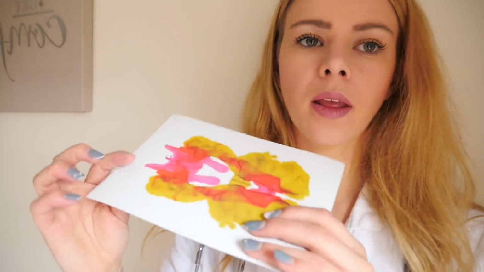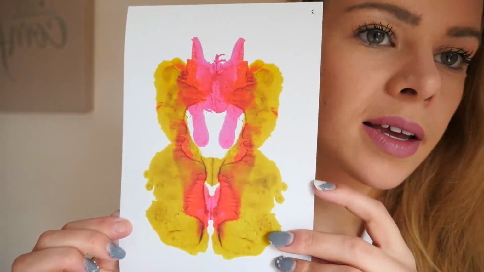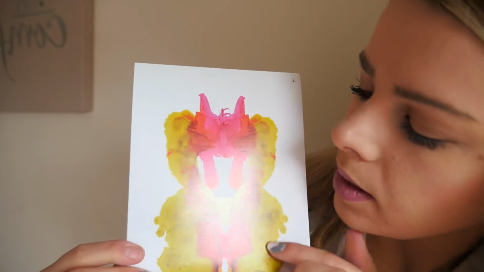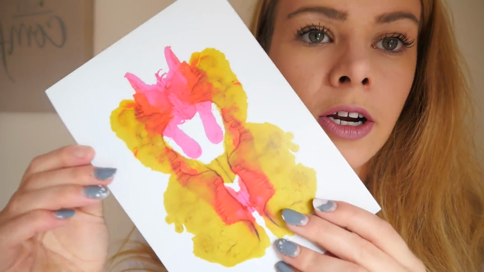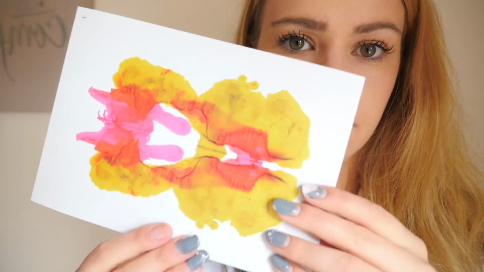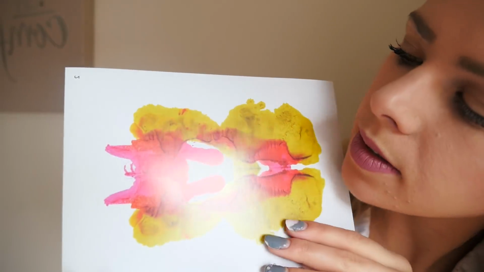So we'll start with number 2. I want you to really have a good look at this. So have a look and see what you can see this way. Perhaps if I turn it. What can you see?